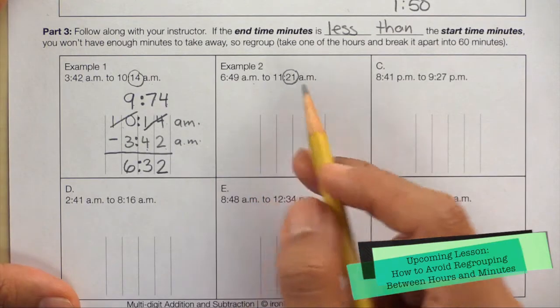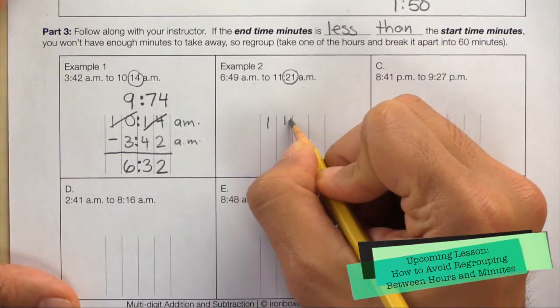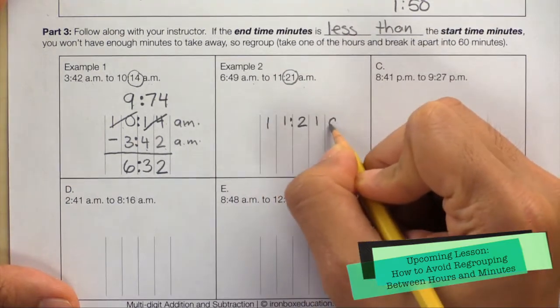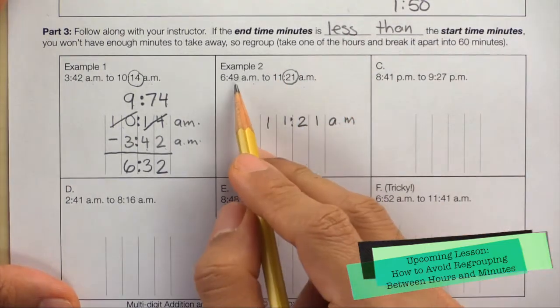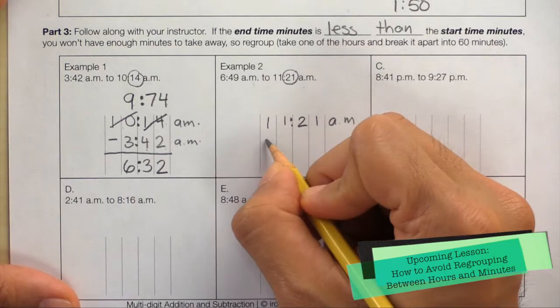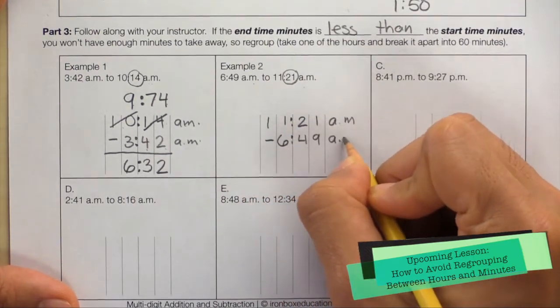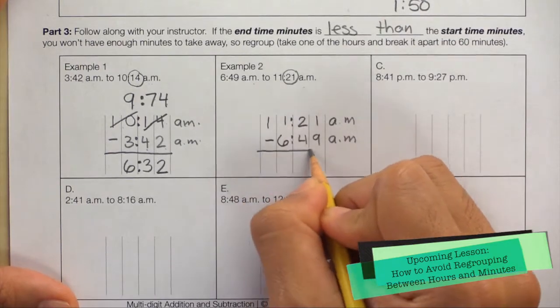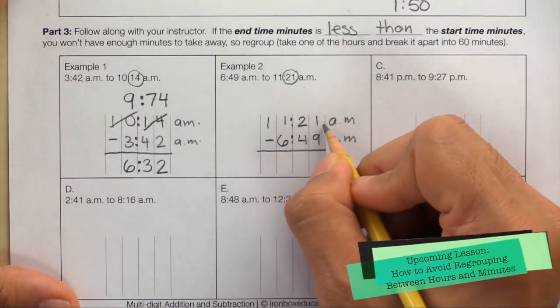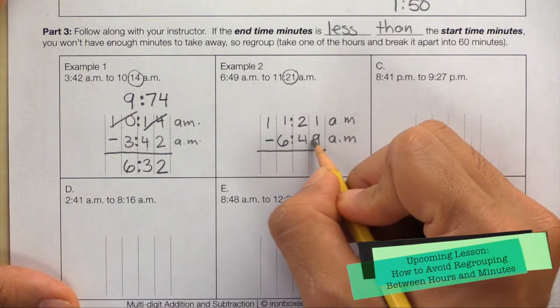Let's rewrite the problem vertically. 11:21 a.m. minus 6:49 a.m. Notice again that we don't have enough minutes to take away. 21 minutes is less than 49 minutes.